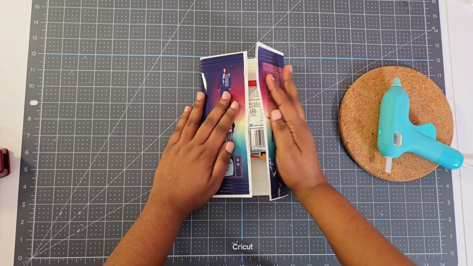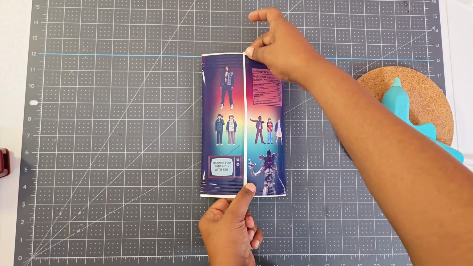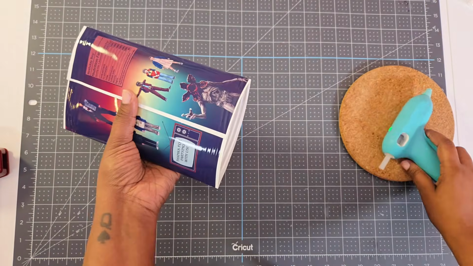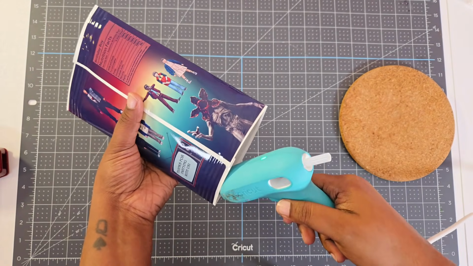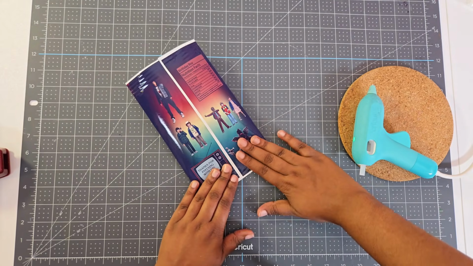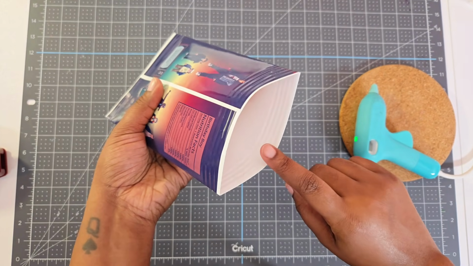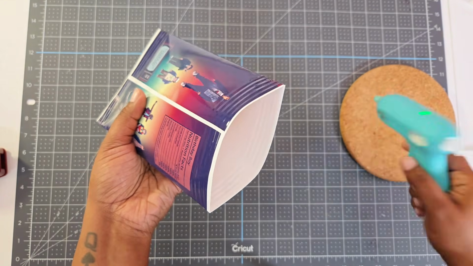After adding the chips, I fold one of my flaps over and I do a small bead of hot glue down the center, and then I hold onto it until it cools down. Be very careful when you're doing this because it can be hot. After the back cools down, I'm going to do the same thing with the top and the bottom. I'm going to add a layer of glue to the bottom and just hold onto it till it cools down. Then I'm going to do the same thing at the top.